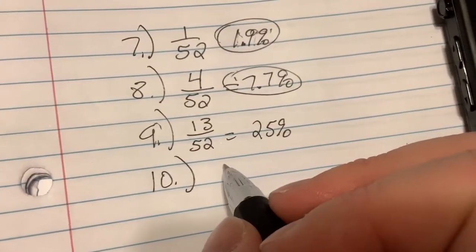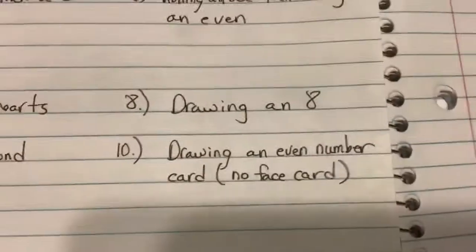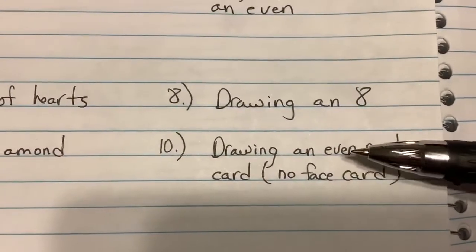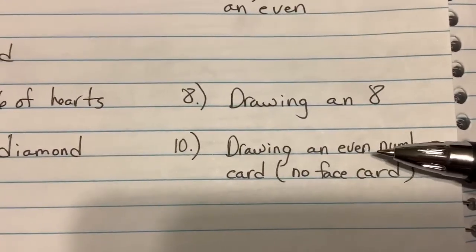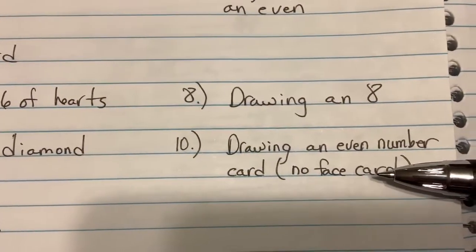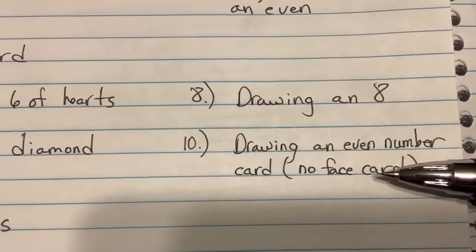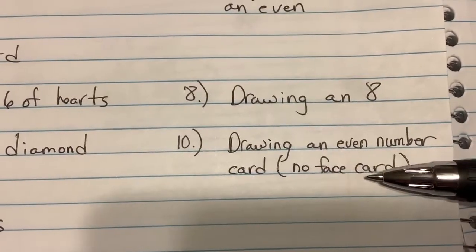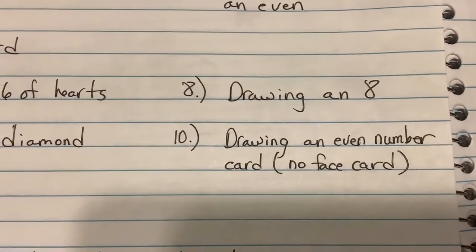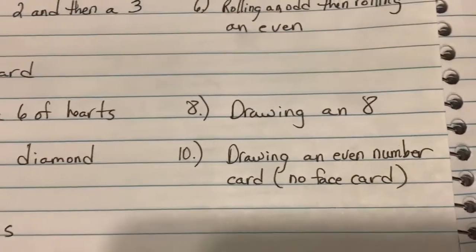Drawing an even number card. Now, I had a couple questions about this, and I apologize. It was my mistake. I just wanted to say, basically, your chances of drawing an even number, and I didn't want you to include any face cards, like thinking maybe a king was a 10 or a king was a 12 or something like that. So just the numbers, and also an ace is not included. So just talking about 2, 4, 6, 8s, and 10s. Okay.